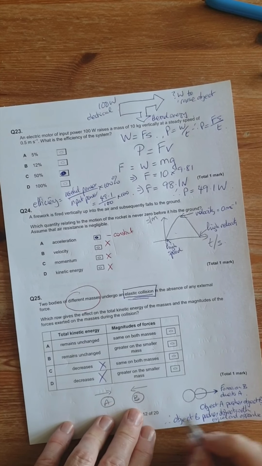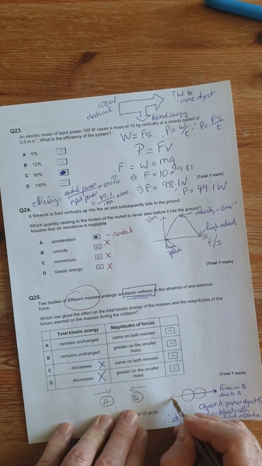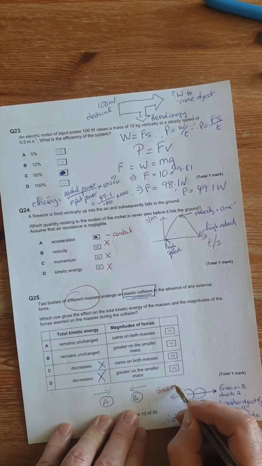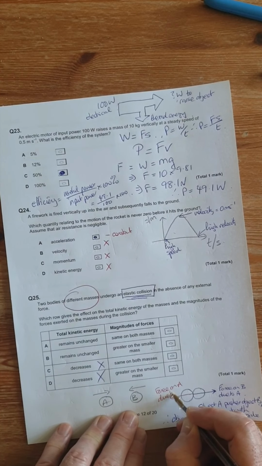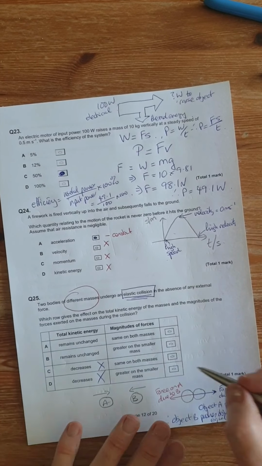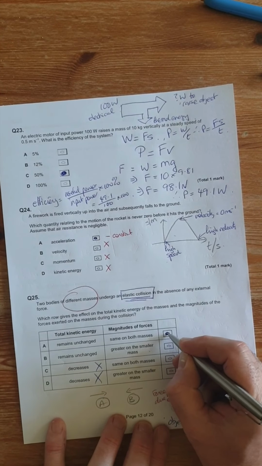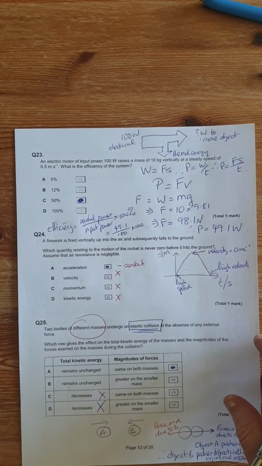So there's a force on B due to A, which means that there's a force on A due to B. And those forces are equal, which means that our answer to this question has to be A.